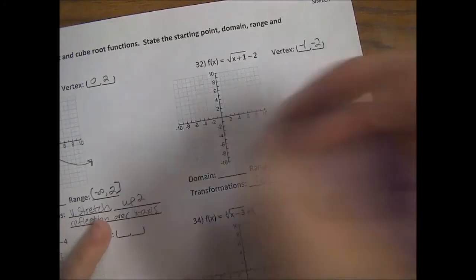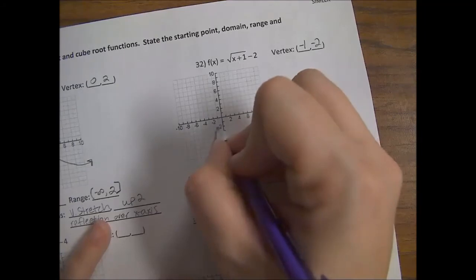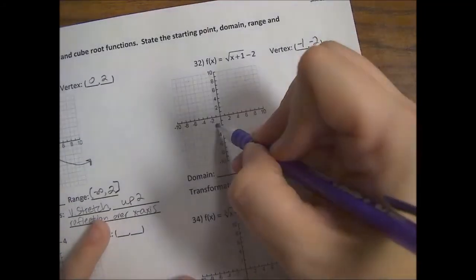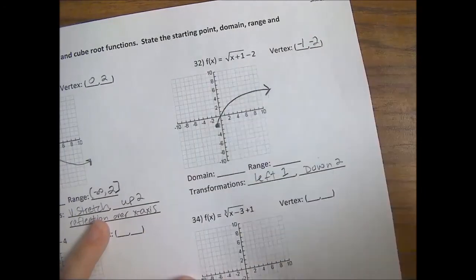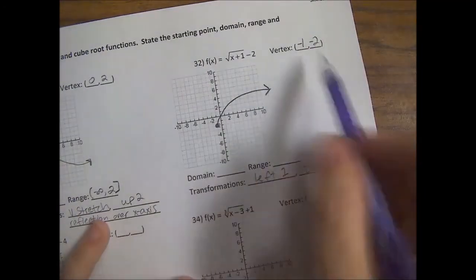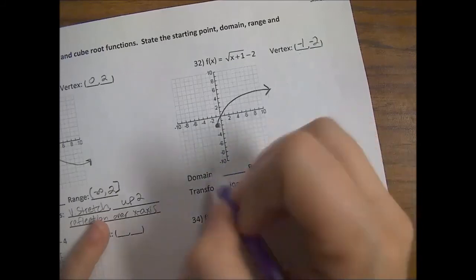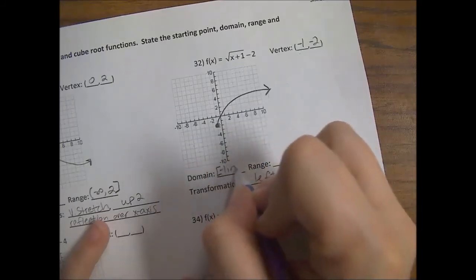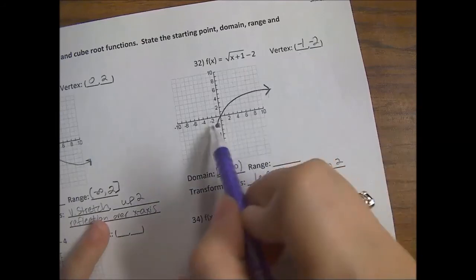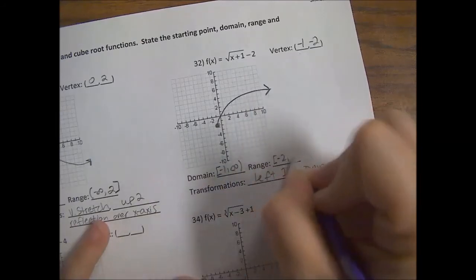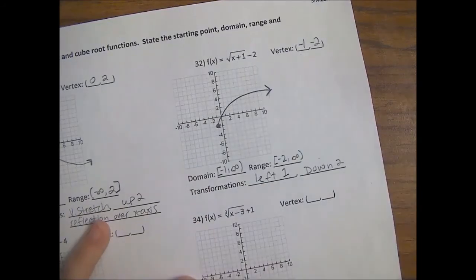So now y is -2. So -1, -2. Here's my vertex. There was no reflection this time, so we're going up and over. Our domain, looking at this -1, everything else is above it. So we're going to start at -1 and go up to infinity. Our range here at -2, everything else is above it. So start at -2 and go up forever.